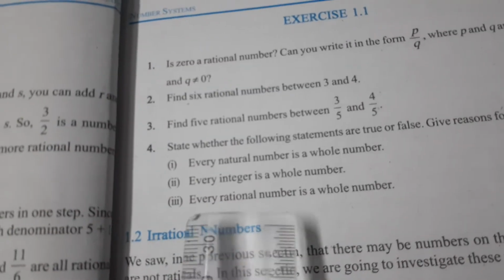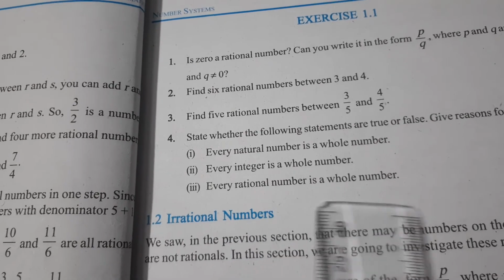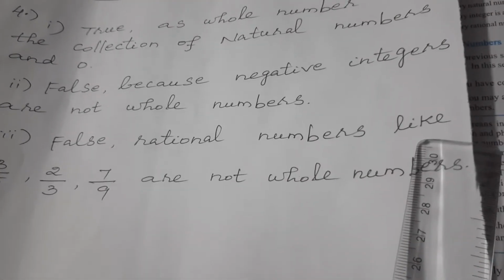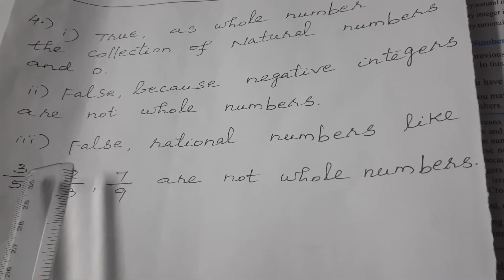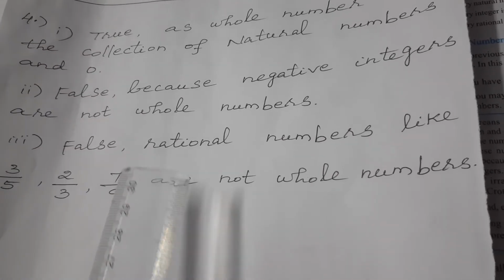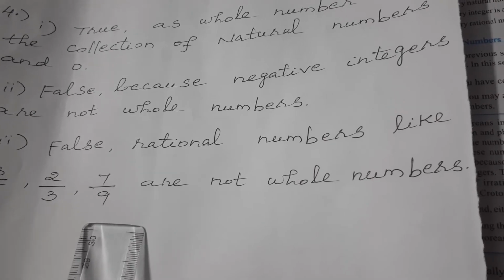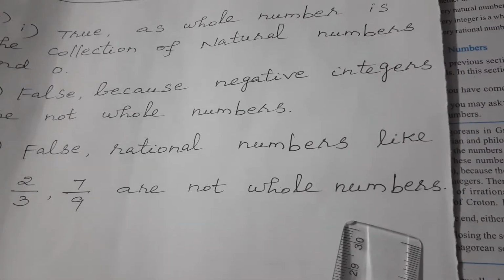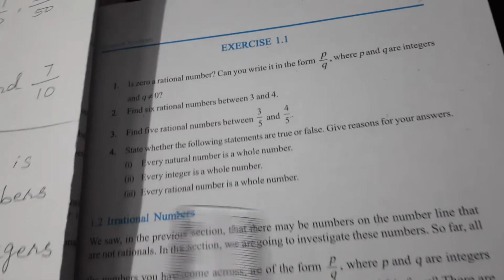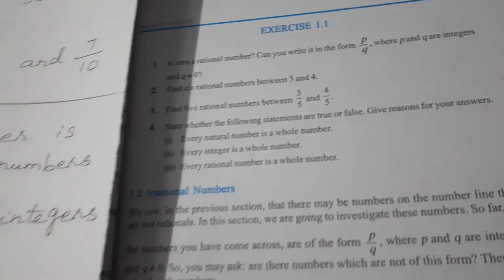Next one. Every rational number is a whole number. This statement is also a wrong statement only. So the answer is false. Rational numbers like 3 divided by 5, 2 divided by 3, 7 divided by 9 are not whole numbers. So in this case, the statement is not applicable, children.